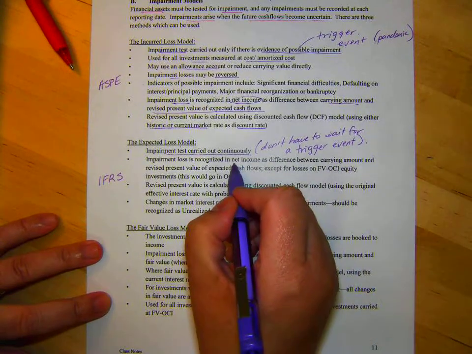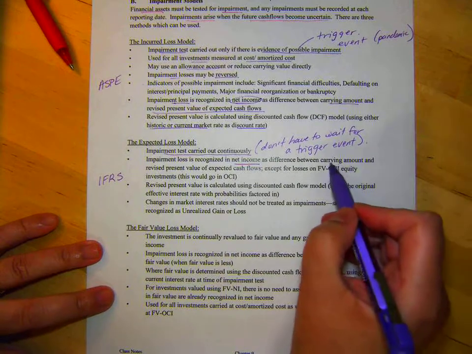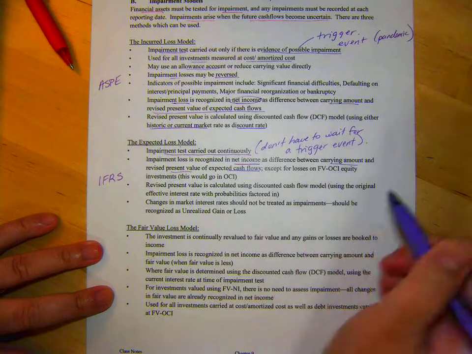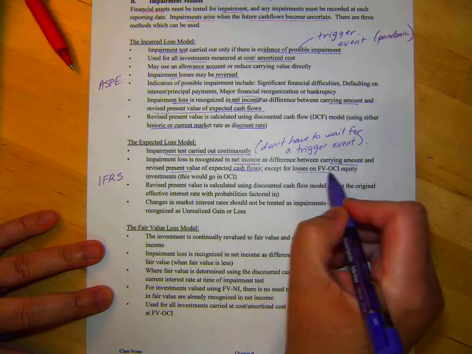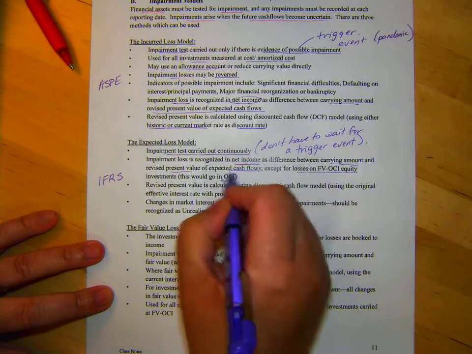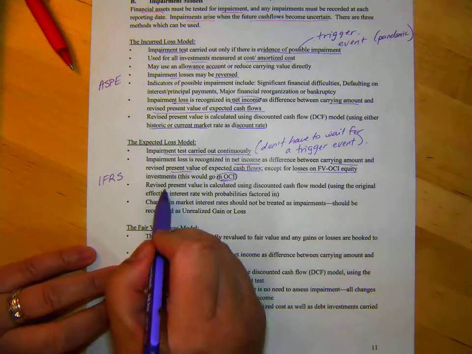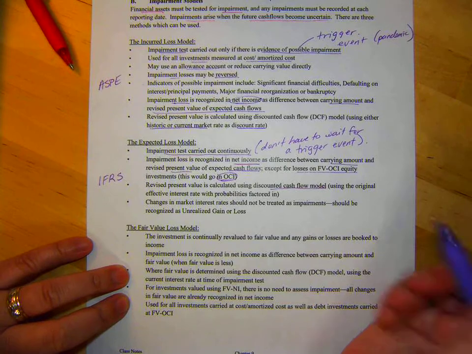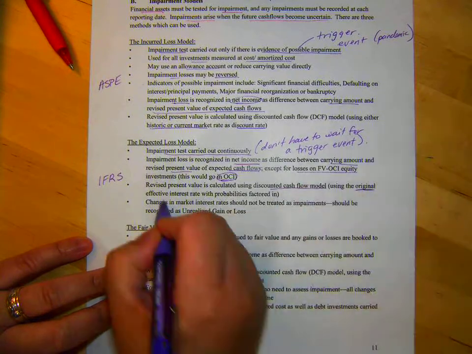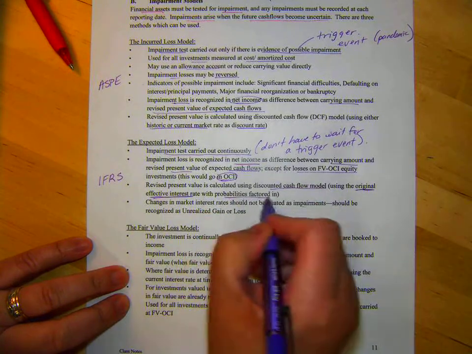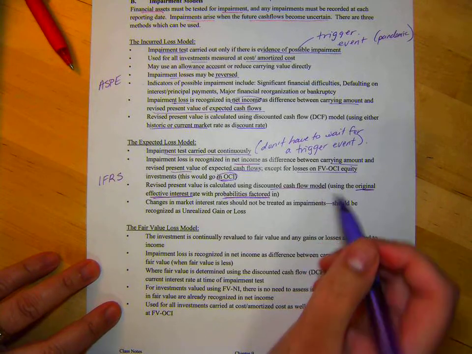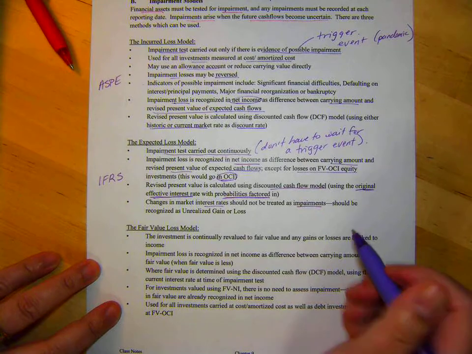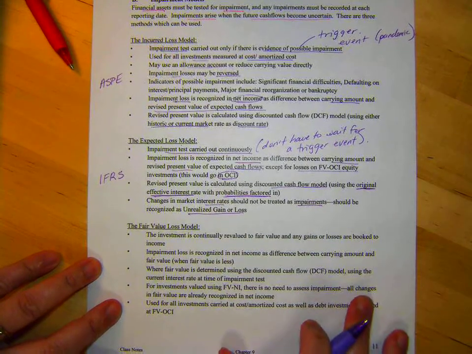It's recognized in net income again as the difference between carrying amount and the revised present value of expected cash flows, except for losses on FVOCI, as that would go into OCI. Revised present value is calculated with a cash flow model again, but you use the original effective interest rate with probability factored in. Changes in market interest rate should not be treated as impairment. That would be under unrealized gains or losses.